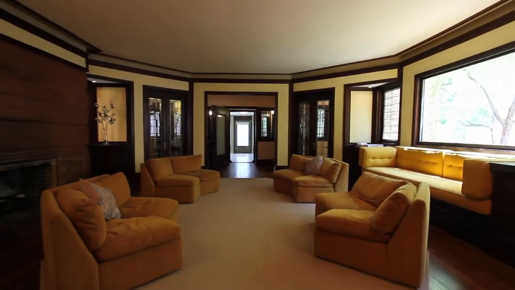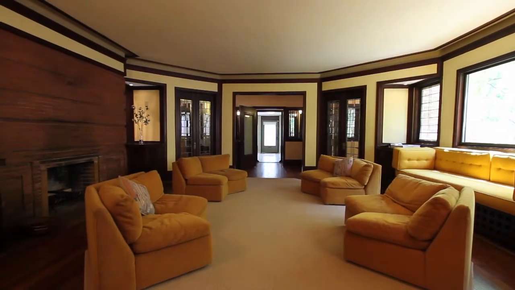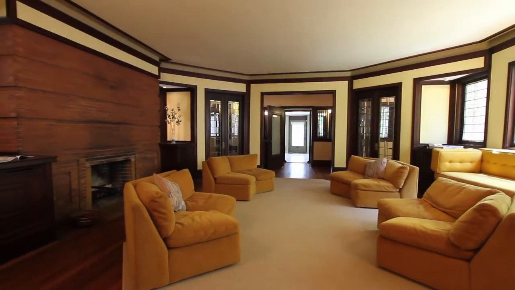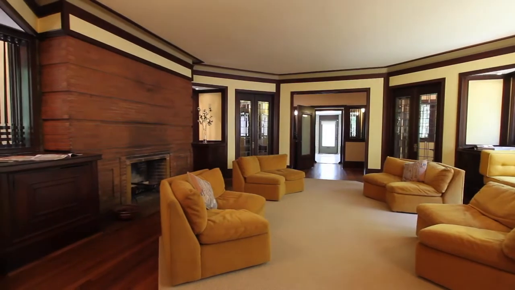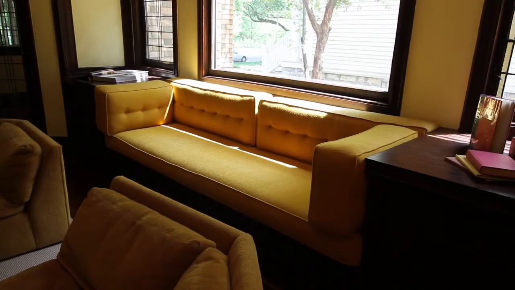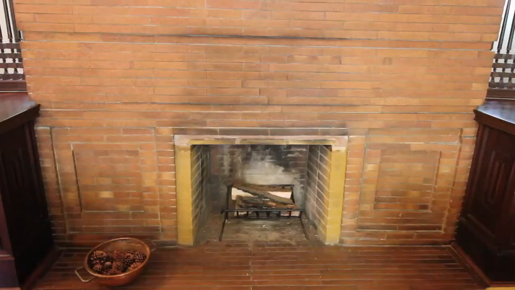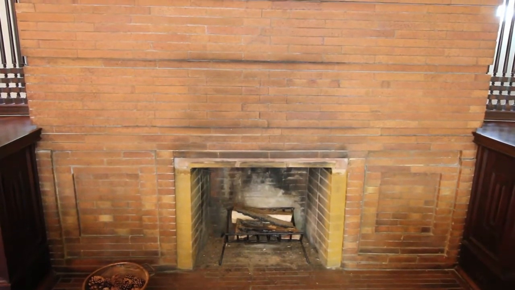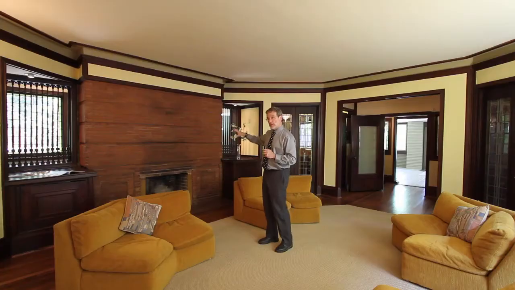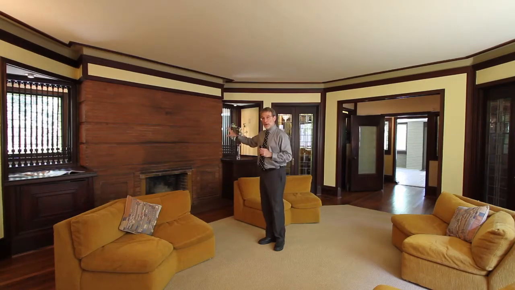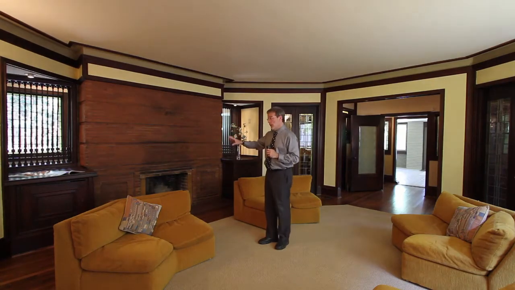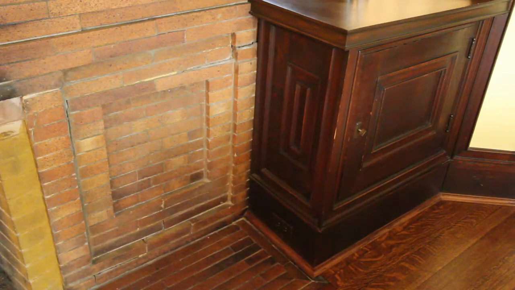The diagonals of the octagon create niches. Into those niches, he puts both art glass and beautiful cabinetry that he's created. On one side, between the niches, is a settee. On the other side, between the niches, is a beautiful Roman brick fireplace. This will later become a trademark of Wright, but here's a very early one with a pattern in the brick that picks up the pattern in the wood of the cabinetry.